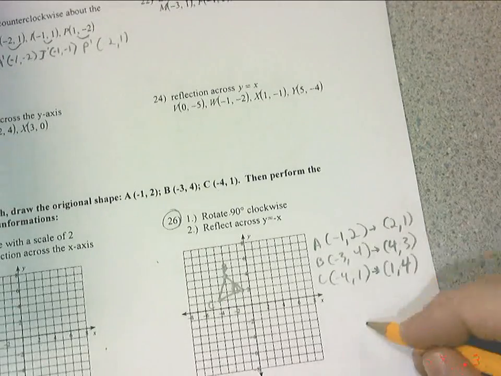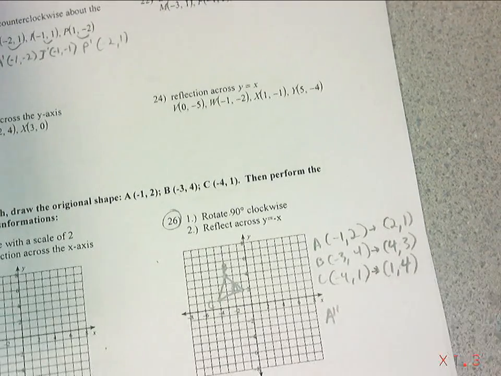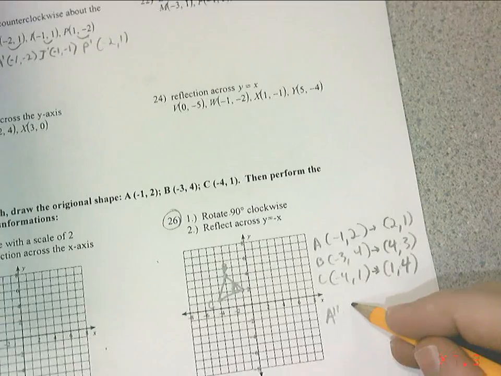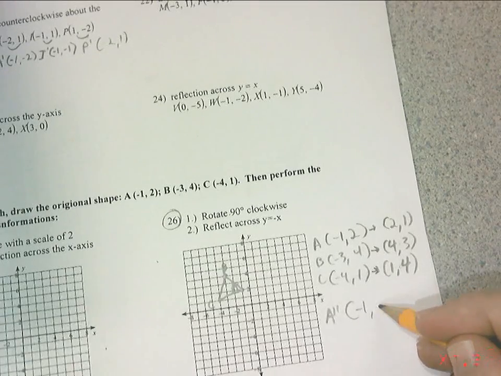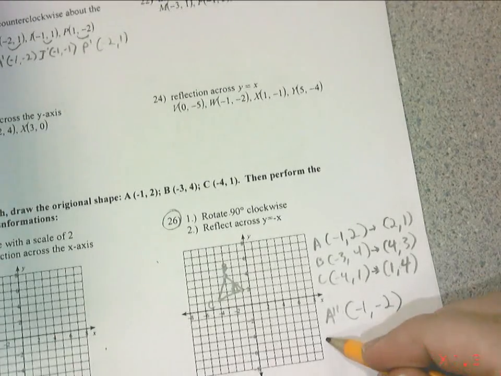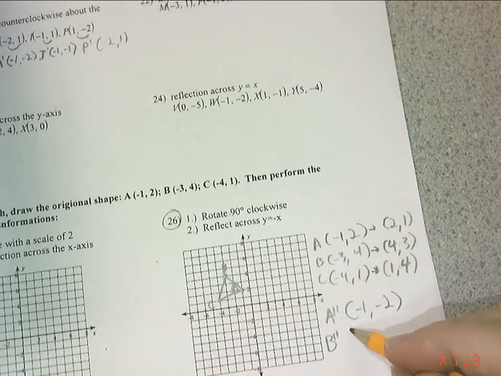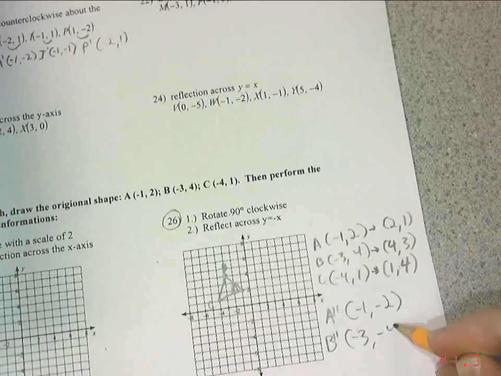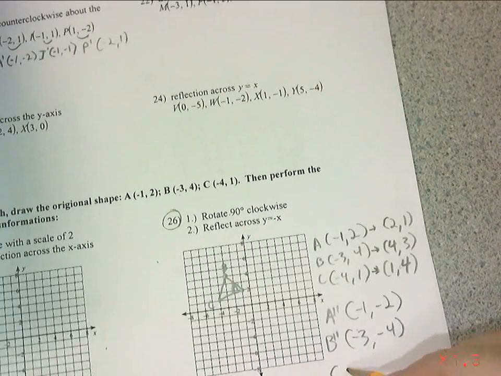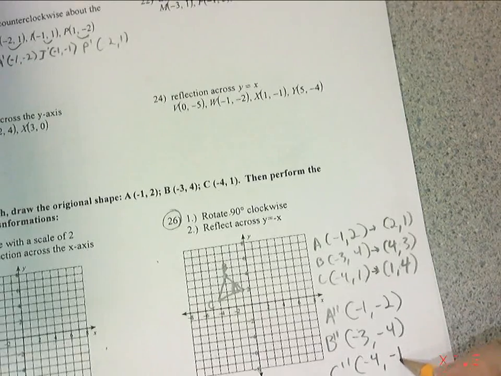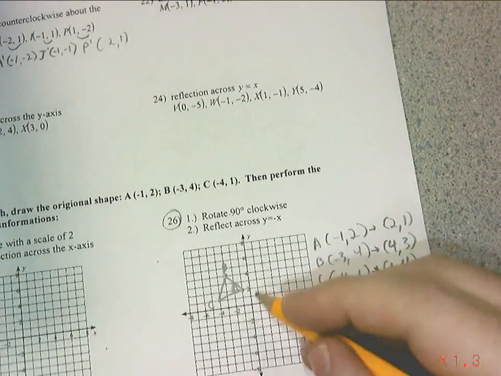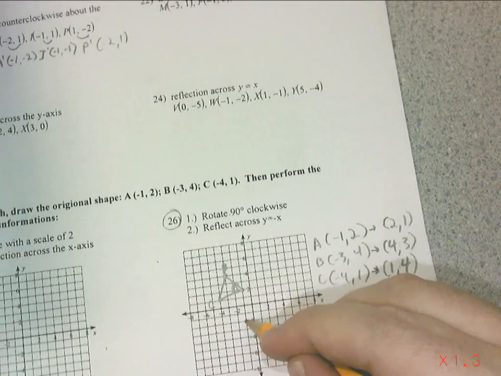So the new A, the twice transformed A, is going to become negative 1, negative 2. The twice transformed B is going to become negative 3, negative 4. And then the C is going to become negative 4, negative 1. And then I'm going to plot that negative 1, negative 2.